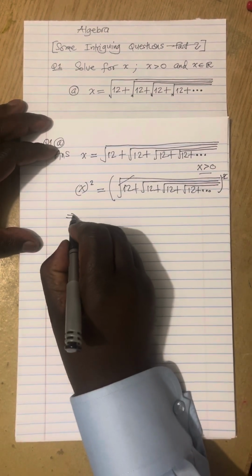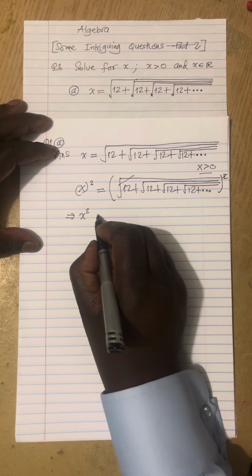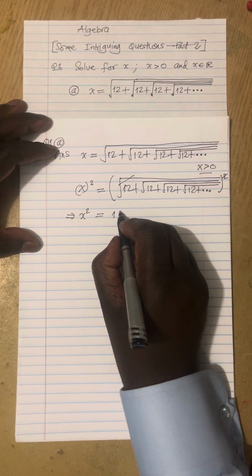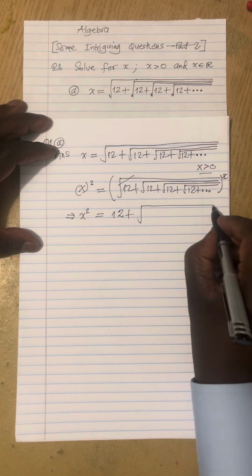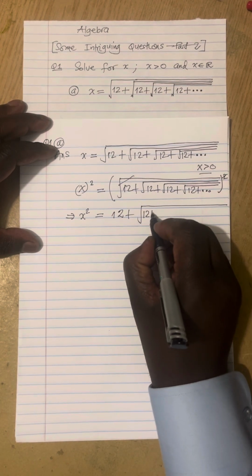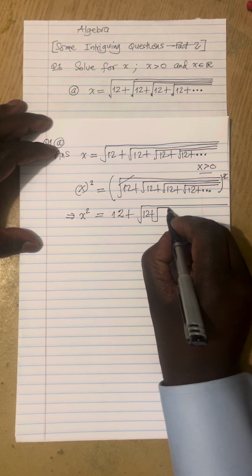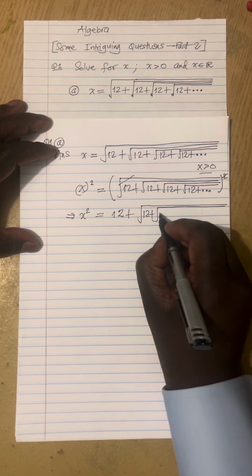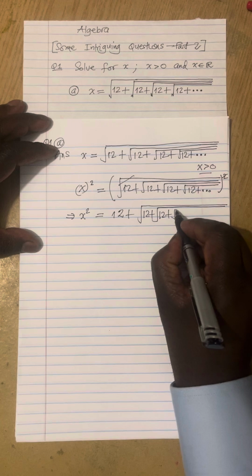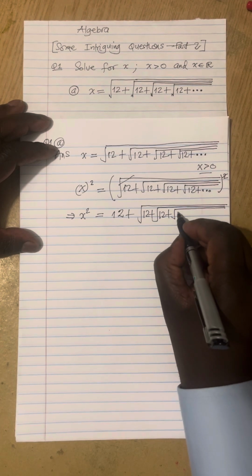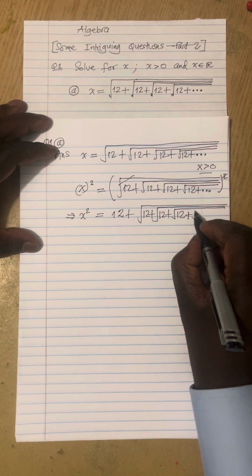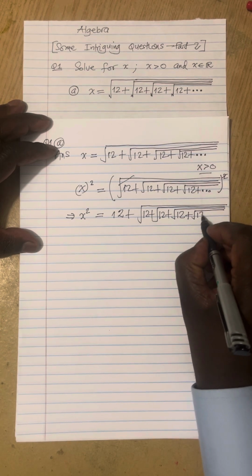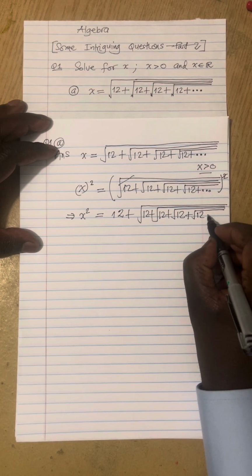So on the left side you have x squared, on the right side you have 12 plus square root of 12 plus square root of 12 plus square root of 12. The three dots allow me to add another square root of 12 because I can continue adding infinitely.